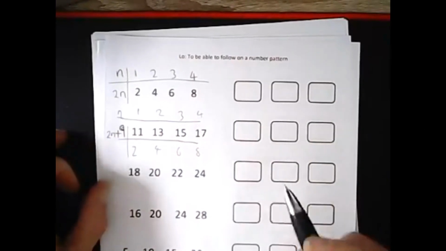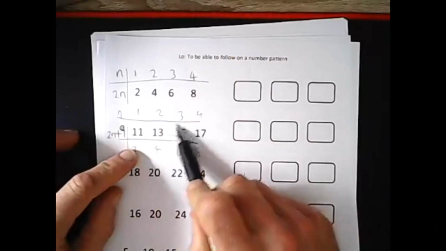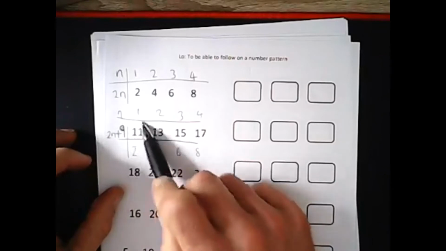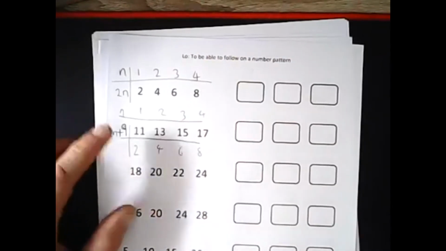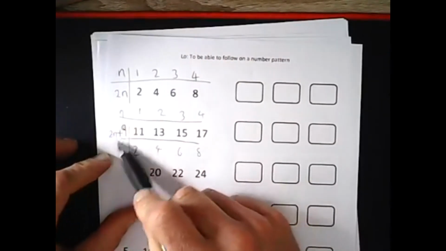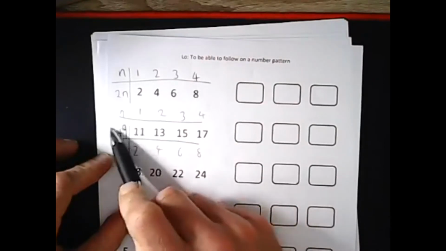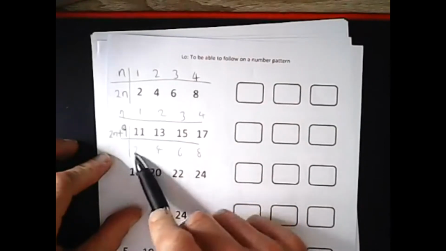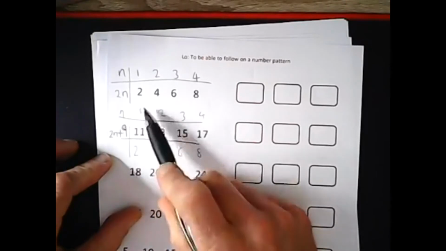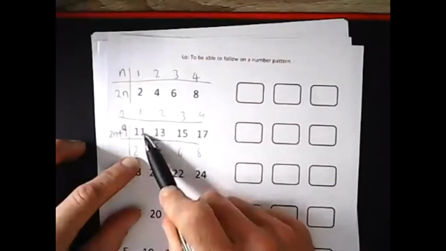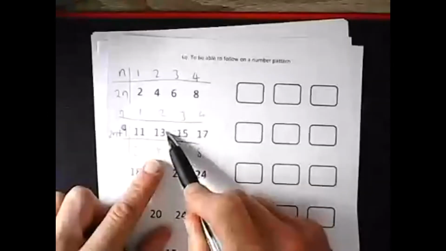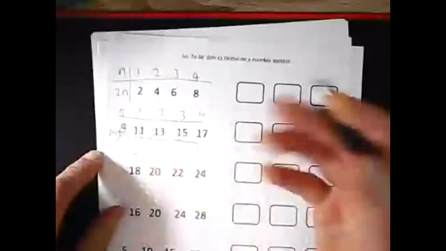So 2n add 9. So find the times table and then make an adjustment so it matches up the numbers you need. And remember, the times table, the n bit, is the number that you're going up in. So we're going up in 2s. That's where the 2n is. Put the 2 times table and have a comparison. Once 2 is 2, we need to add 9. Check it with the next one. 2 2s are 4, add 9 makes 13, so we're in business.